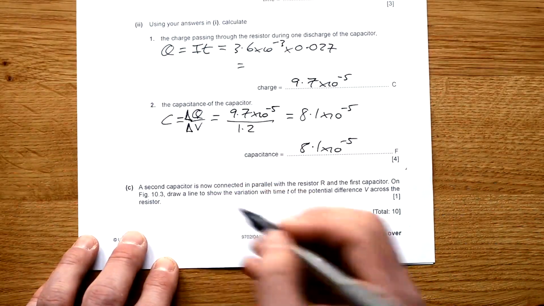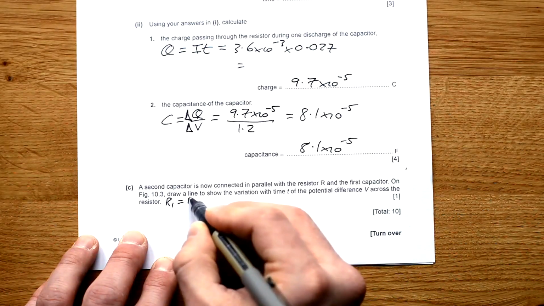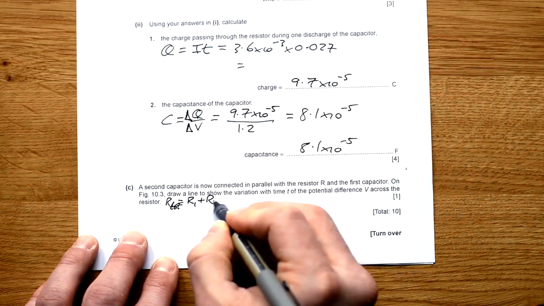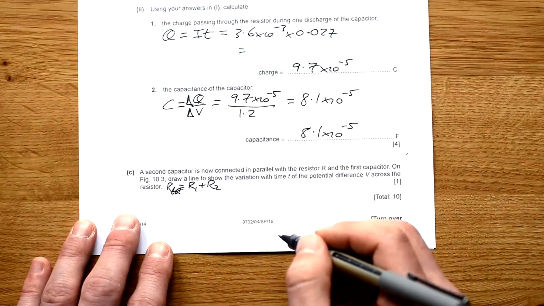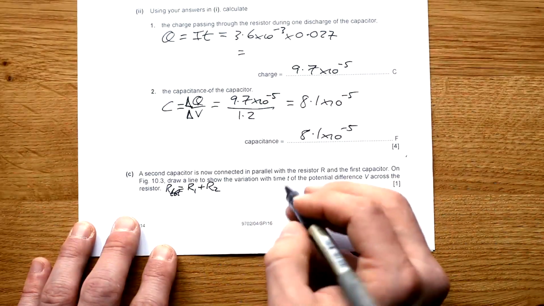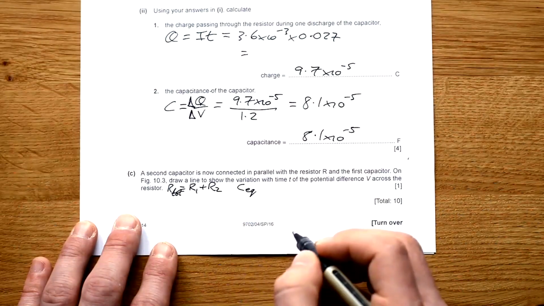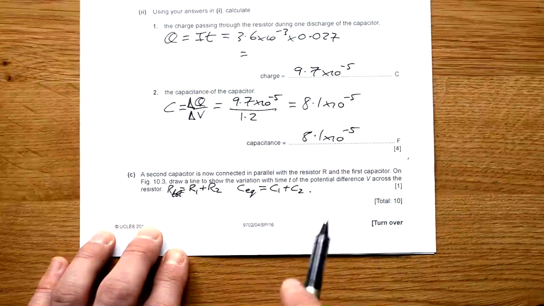So when you have resistors in series, you find the equivalent resistance by just adding them up, and if they're in parallel then you do 1 over R total equals 1 over R1 plus 1 over R2. It's the opposite for capacitors. So the equivalent capacitance of these capacitors in parallel, we just add them up together.